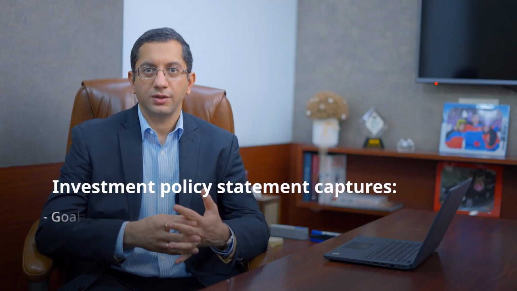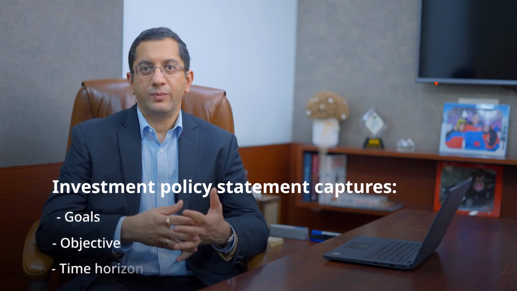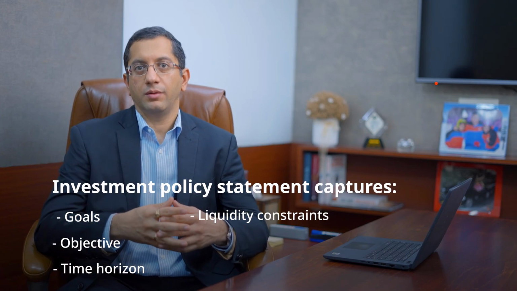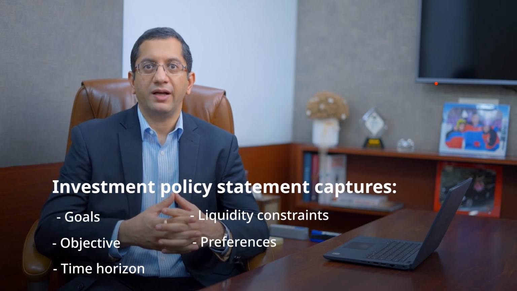The investment policy statement basically captures the goals, objectives, the investment time horizon, and in case there are any liquidity constraints, any preferences that the customer may have, and all these factors are kept in mind while making the portfolio review. In the portfolio review, you also basically suggest suitable products to a customer.